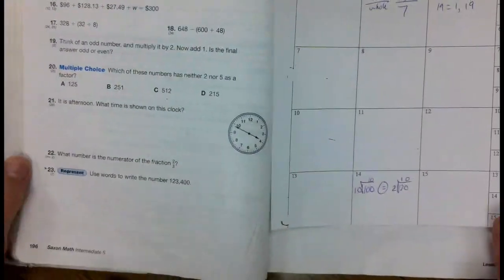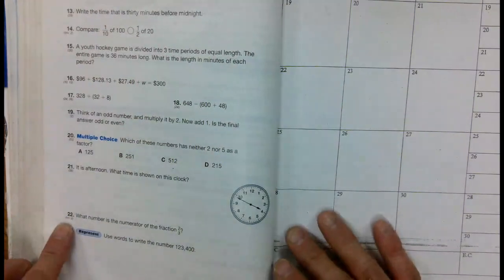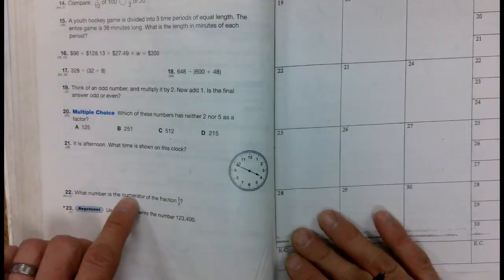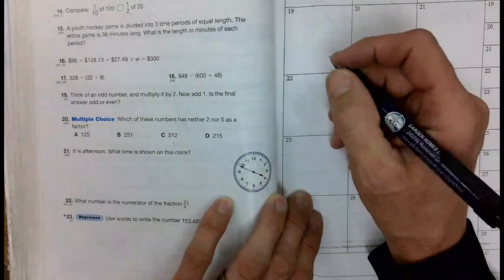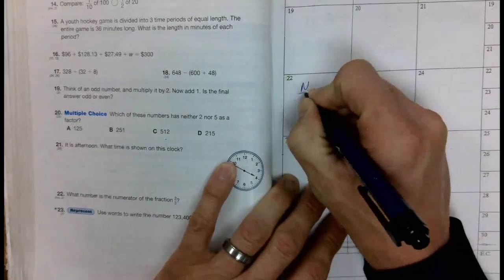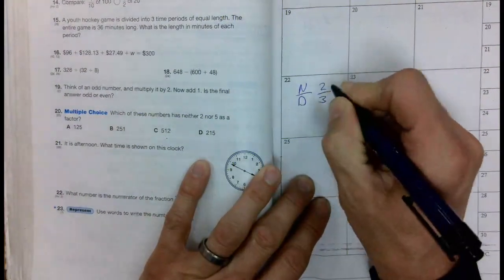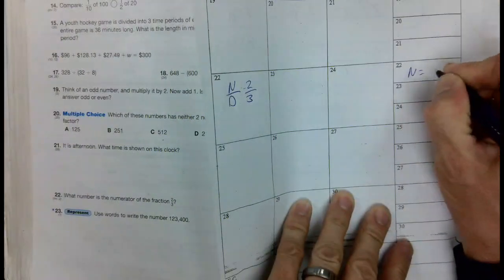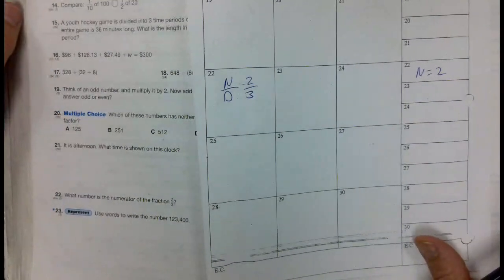Alright, number 22. In an investigation that we skipped over to match up our test, it asks what number is the numerator of this fraction. And remember, numerator is written over the denominator. Numerator over the denominator. So which is the numerator? The numerator is the 2. So number 22, you're going to put n equals 2. Numerator equals 2.